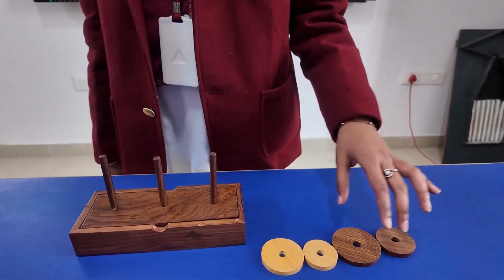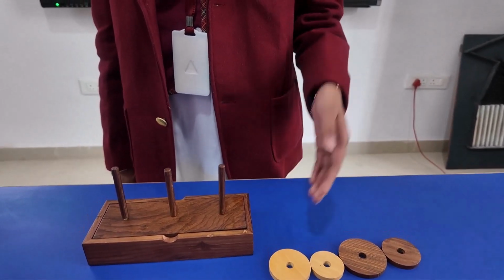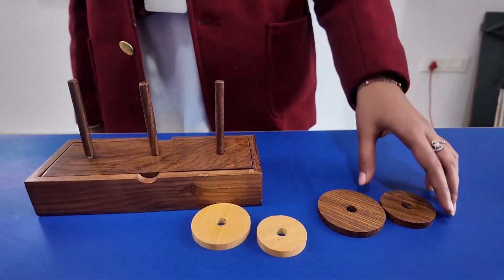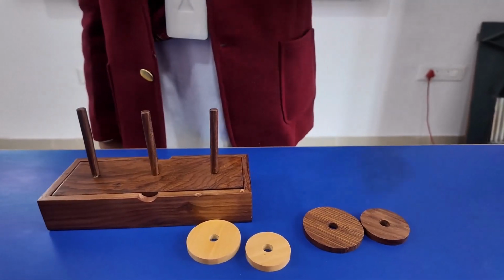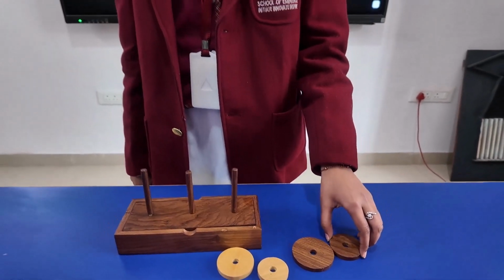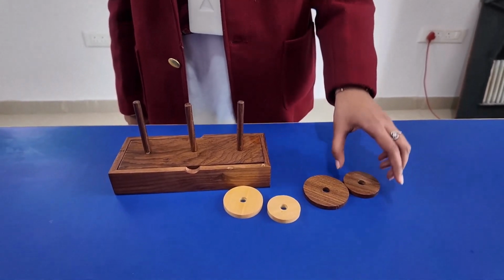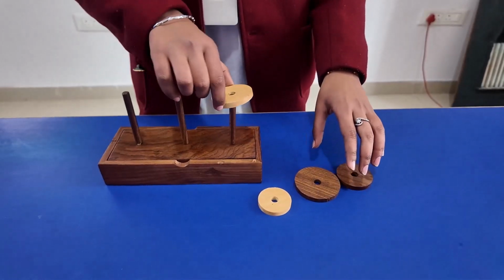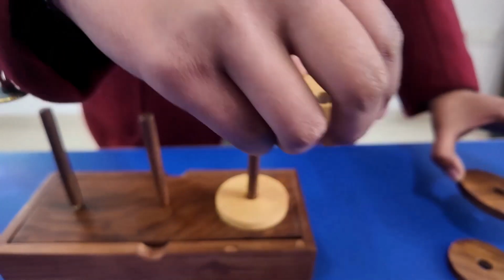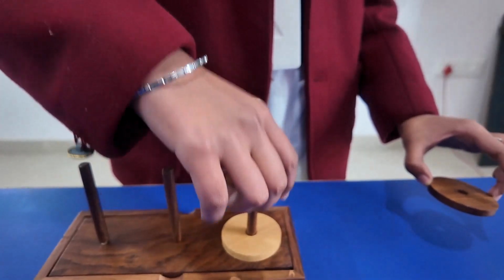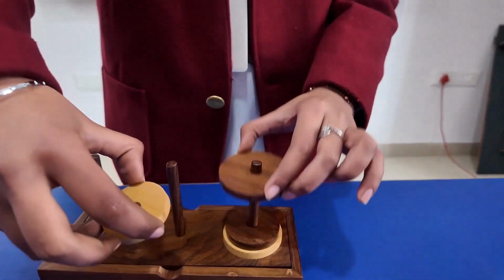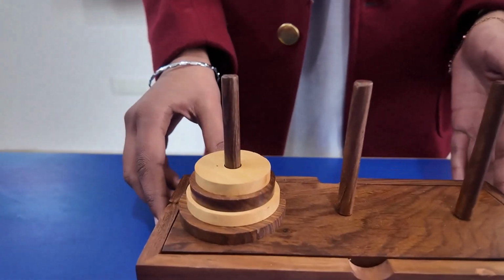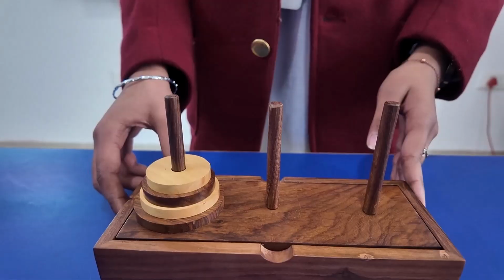Let's start this. This model represents exponential growth, and scientifically it relates to algorithmic processes and optimization under constraints. Mathematically, the minimum number of steps required to solve the Tower of Hanoi is given by the formula 2 raised to power n minus 1, where n is the number of disks. Now let's put these disks in a random order. Now here we have solved this puzzle using a correct and proper algorithm.